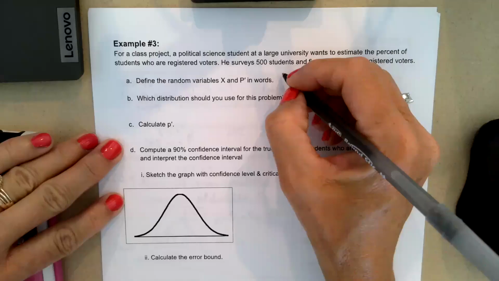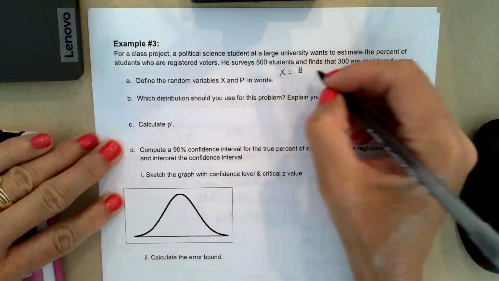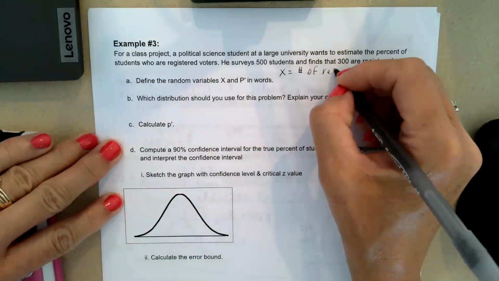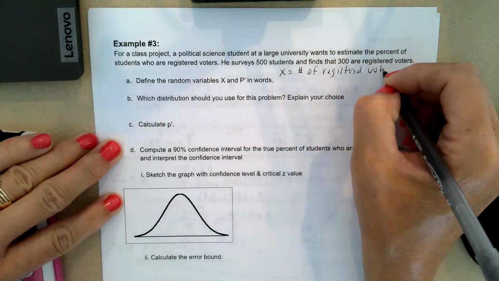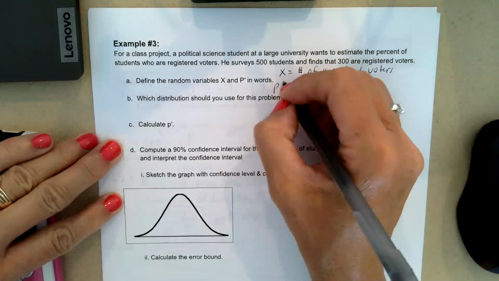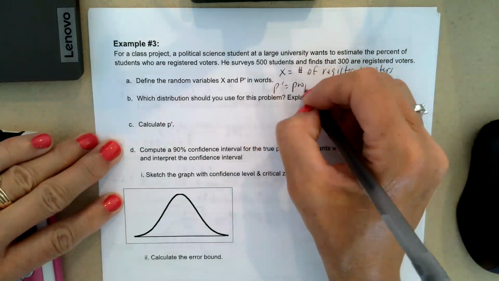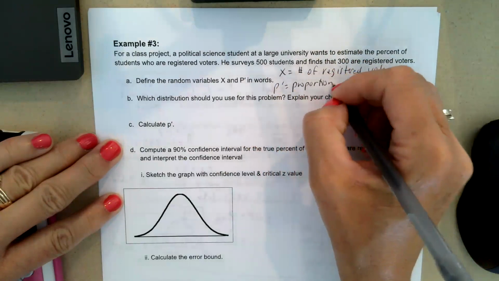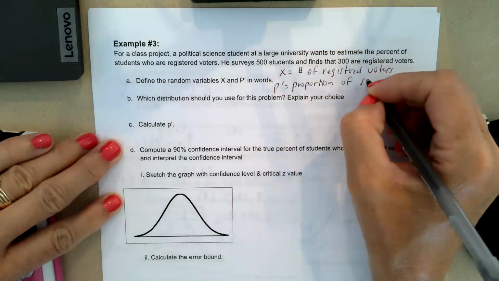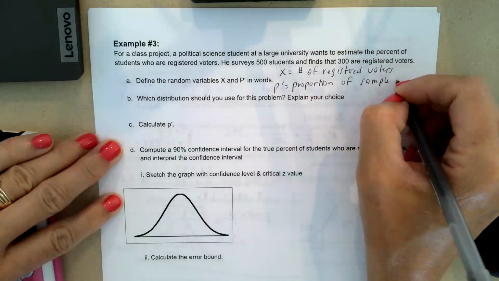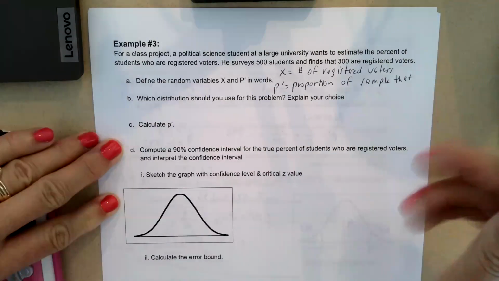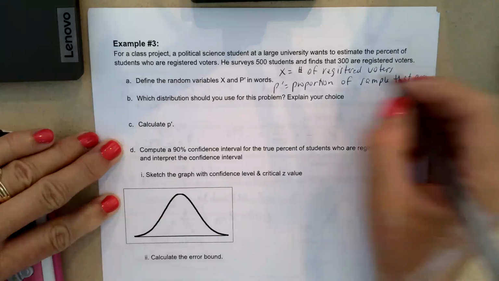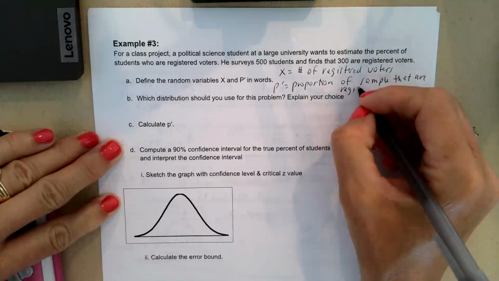So X is number of registered voters. And P hat is proportion of sample that are registered voters.